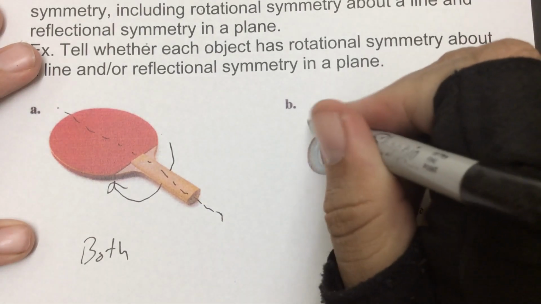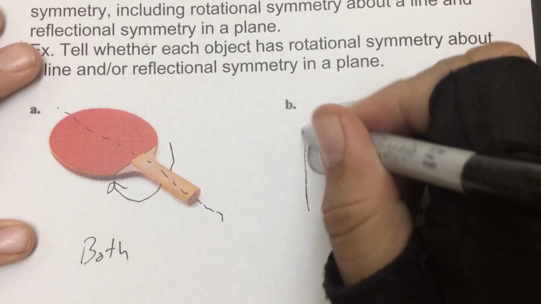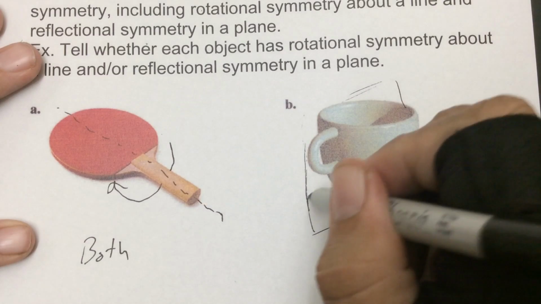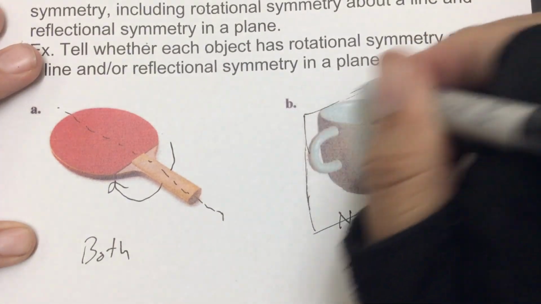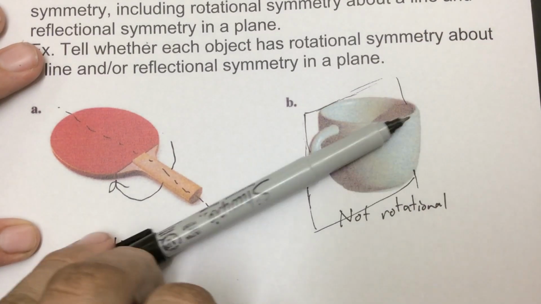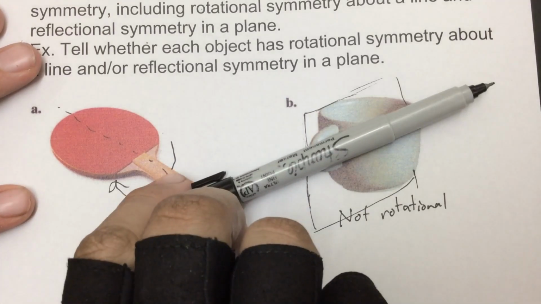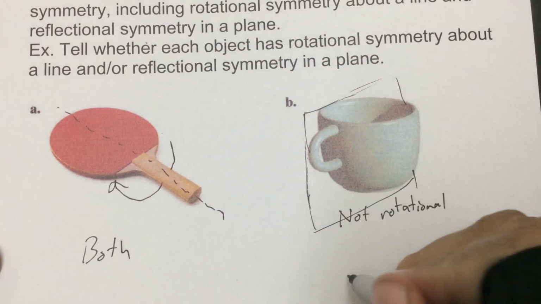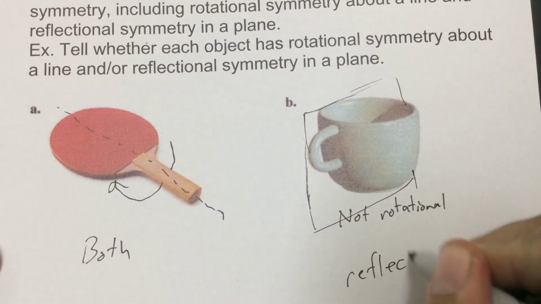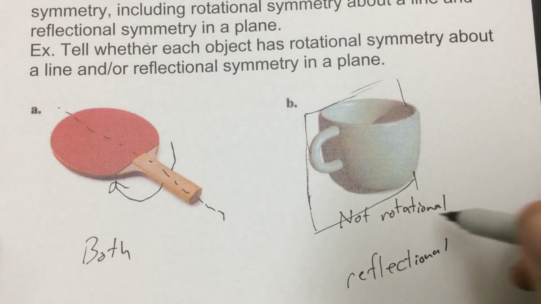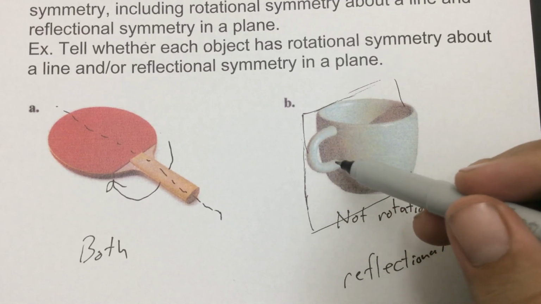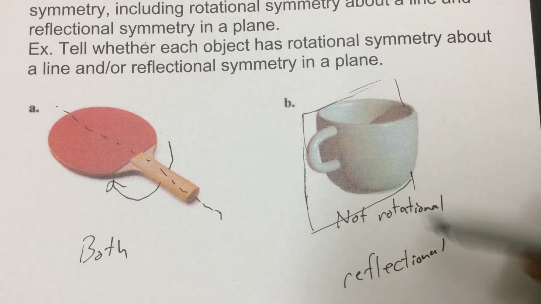However, if we had, say, a flat plane that's cutting through here, you know, it would cut through, say, where this handle is. We could split that handle in half and be able to fold or take it apart, and both sides would be the exact same. So it could have reflectional, but it wouldn't have rotational. Because again, for rotation, we'd have to rotate all the way around to make the handle fit. You know, it has to be 180 or less to have rotational.